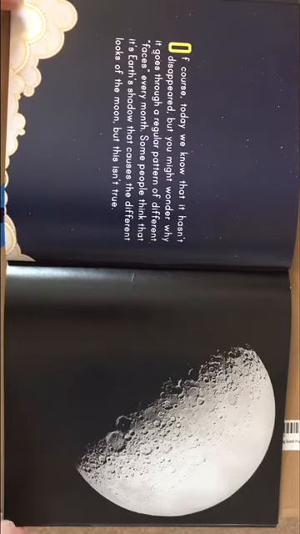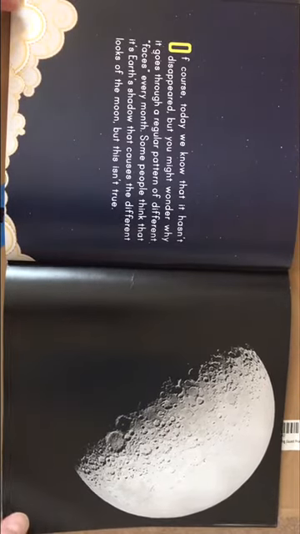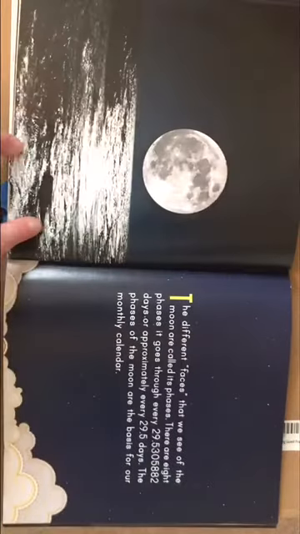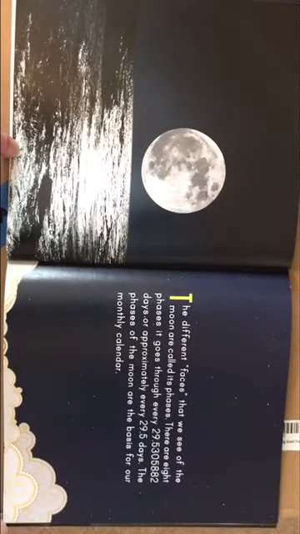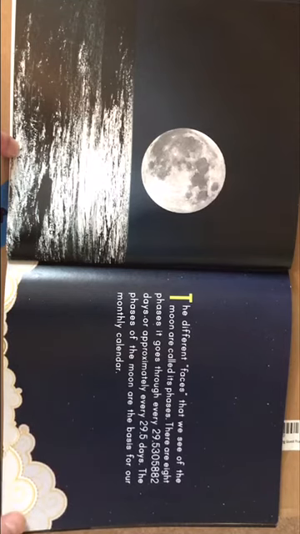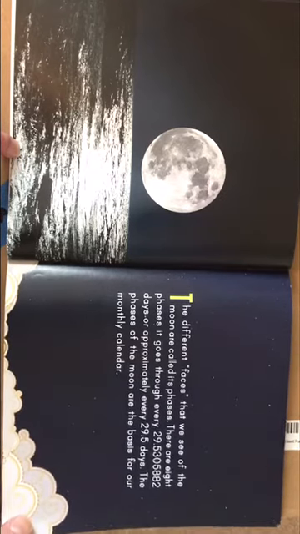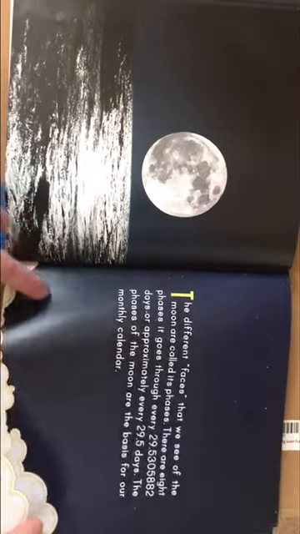Some people think that it's Earth's shadow that causes the different looks of the moon, but this isn't true. The different faces that we see of the moon are called its phases. There are 8 phases it goes through every 29.5305882 days, or approximately every 29.5 days. The phases of the moon are the basis for our monthly calendar.